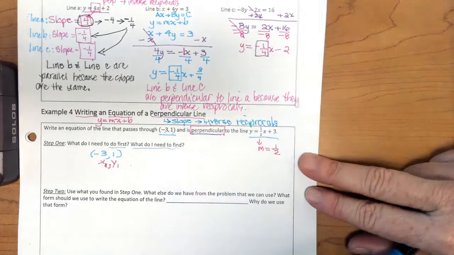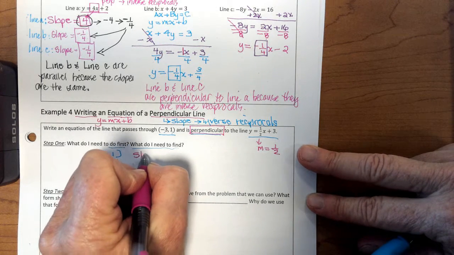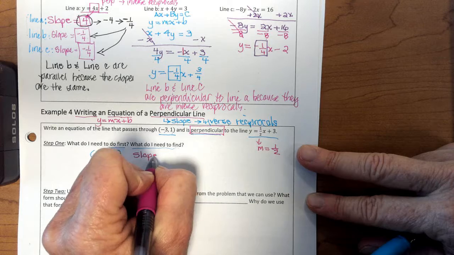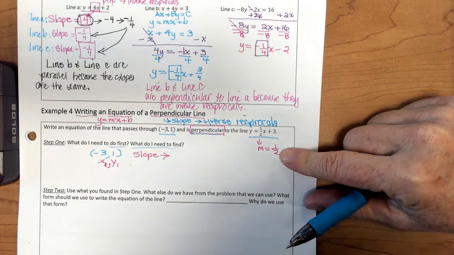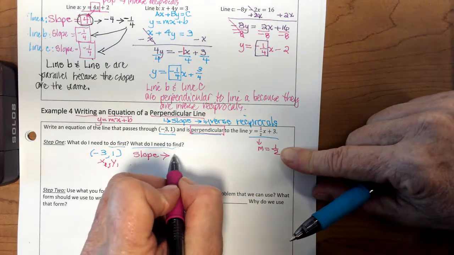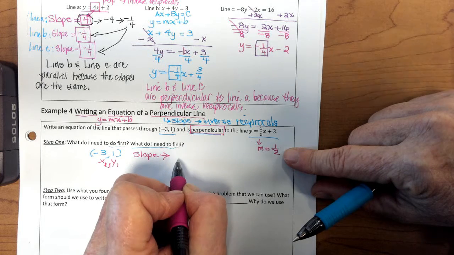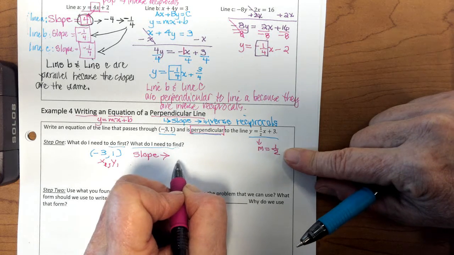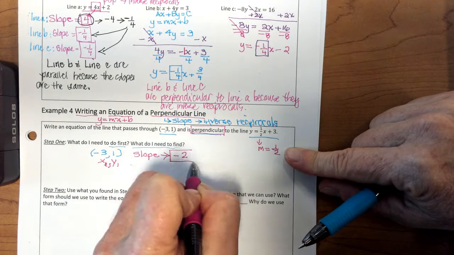If I'm going to write a perpendicular line, then my slope is going to be the opposite or the inverse of positive 1/2, which makes it negative 1/2. And now I'm going to take the reciprocal of 1/2, so my slope is going to be negative 2.